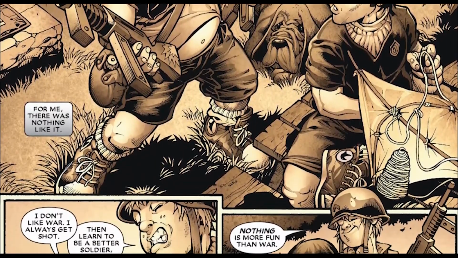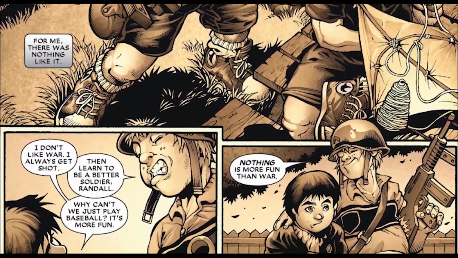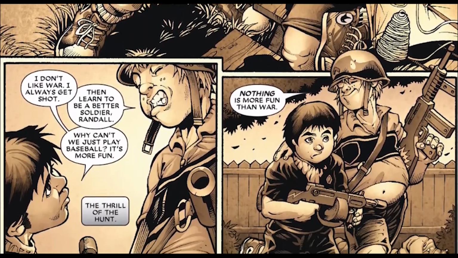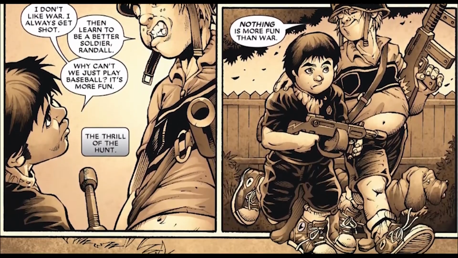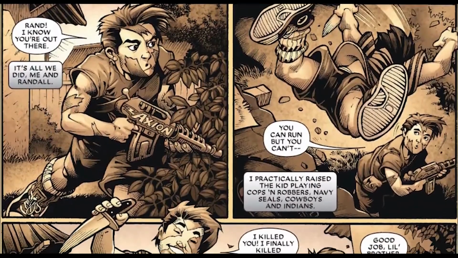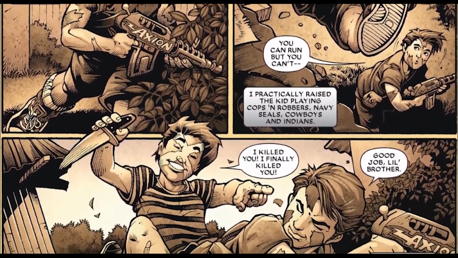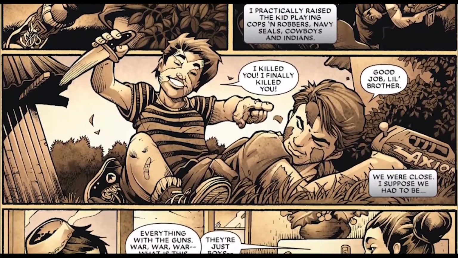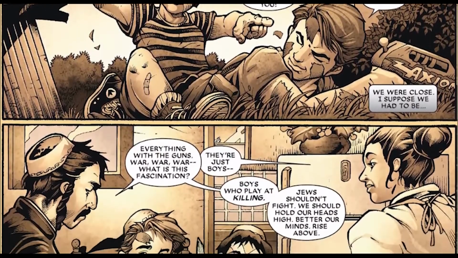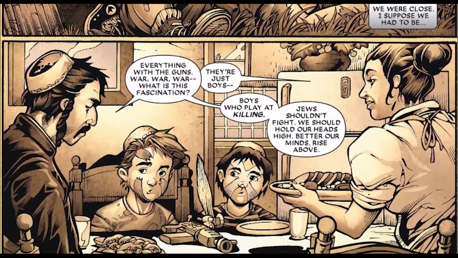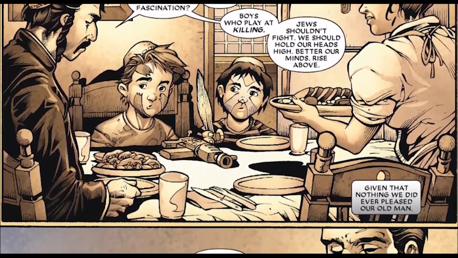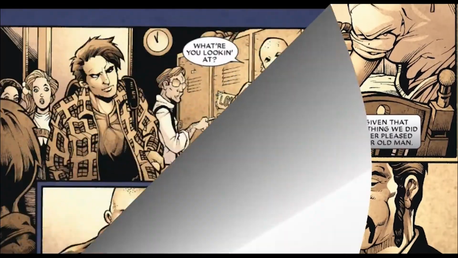When it comes to the character of Moon Knight, we learn that he always had a love for war and violence, but his dad couldn't accept the actions of his son because of their culture. But we also see Mark Spector influencing his brother Randall to become in love with war. Growing up, Mark Spector couldn't even stay out of trouble in school.